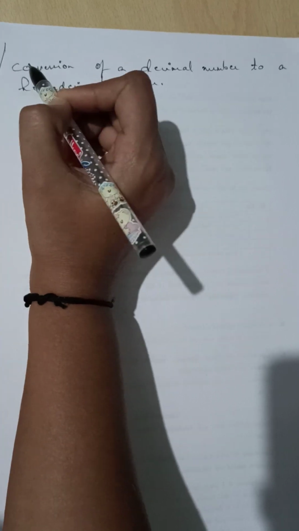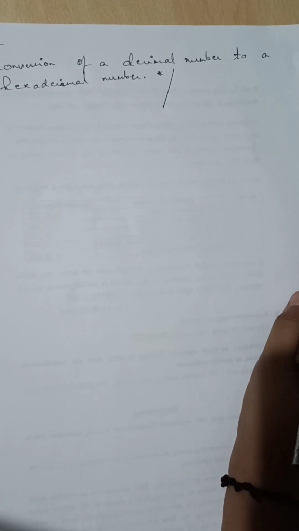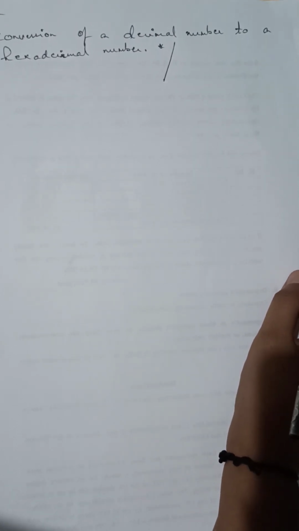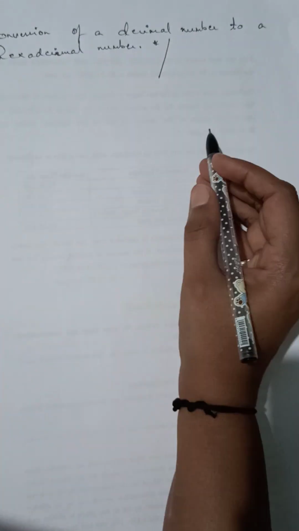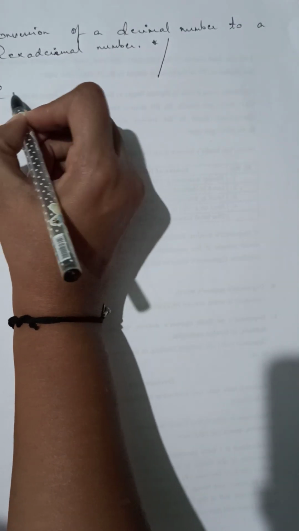So let me comment this. This is how we comment in C++. Before I start explaining the C++ program, first let me explain how we convert a decimal number to a hexadecimal number. Suppose, let us consider an example.